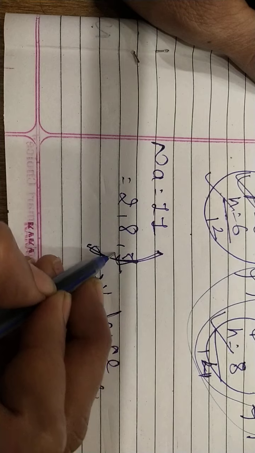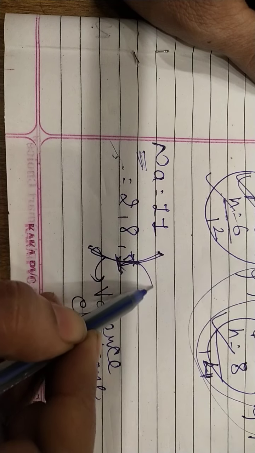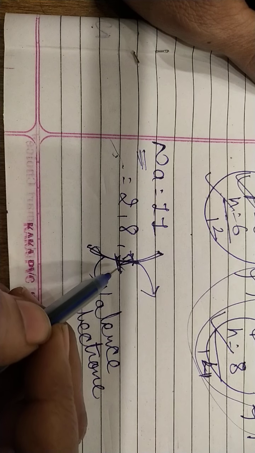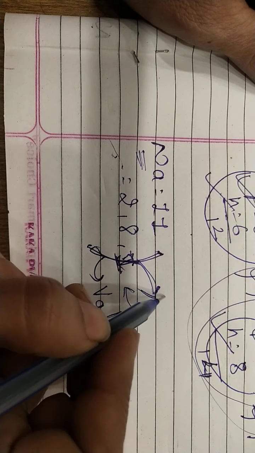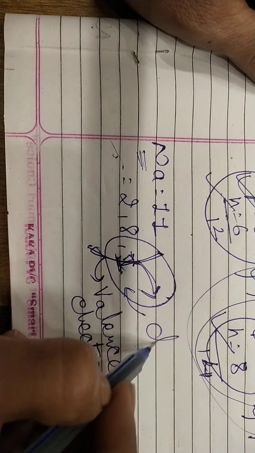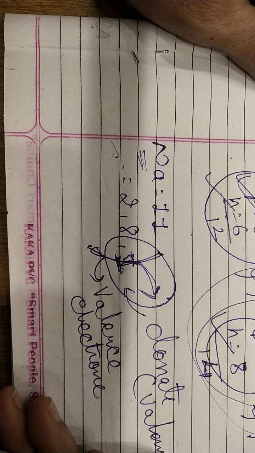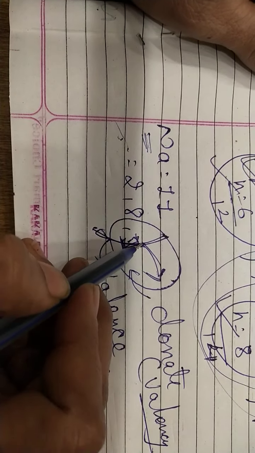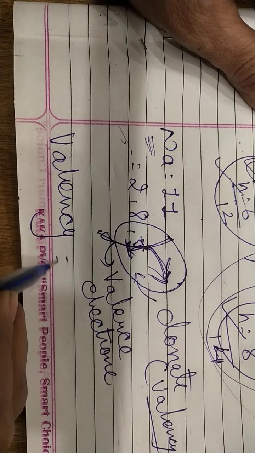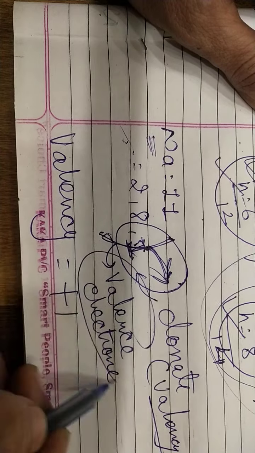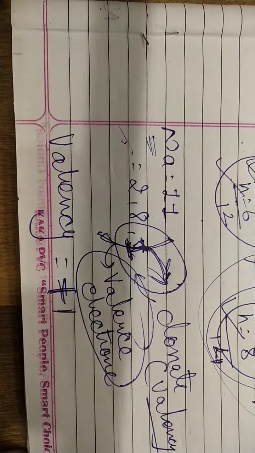So if sodium wants to complete its octet, it donates 1 electron because it is very hard to gain 7 electrons. So the number of electrons donated is known as valency. So 1 electron is donated, so valency is plus 1. Valence electron 1, and it donates, hence valency is plus 1.